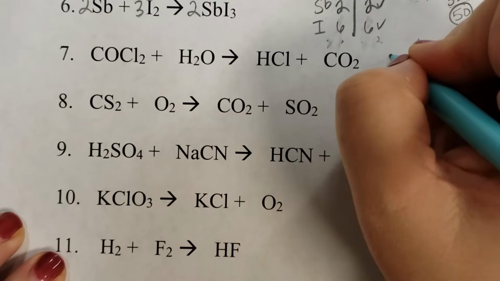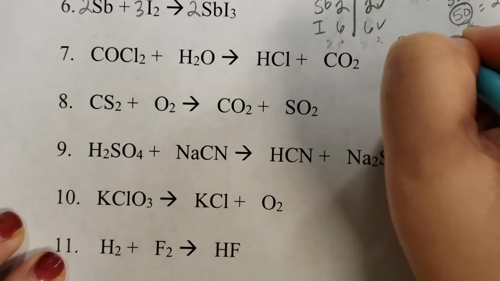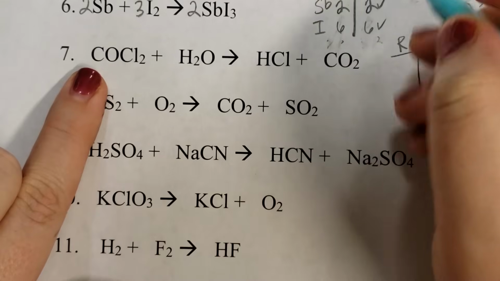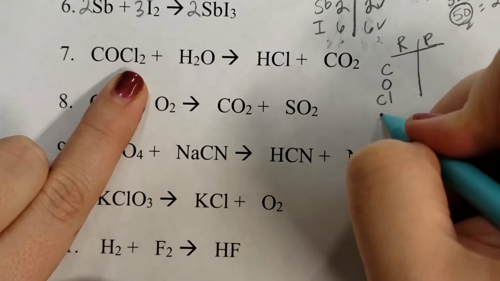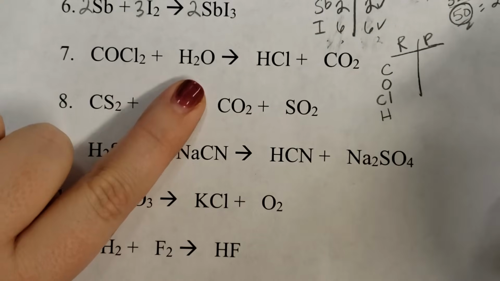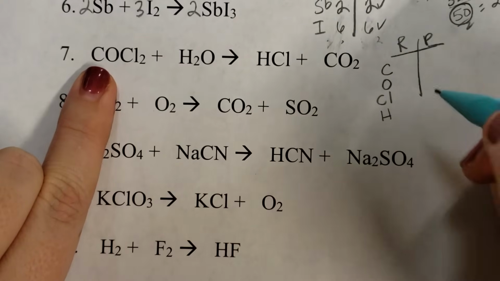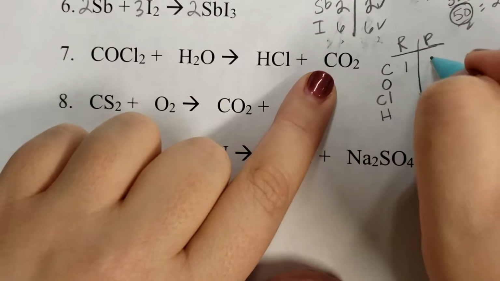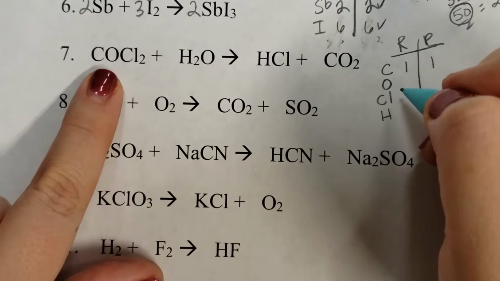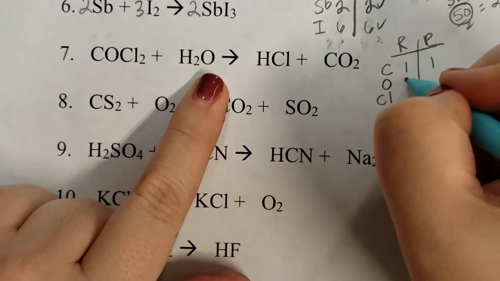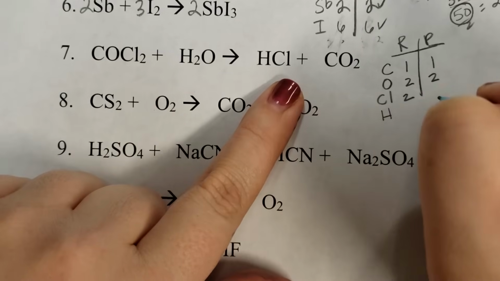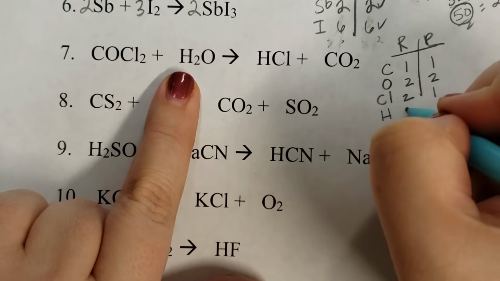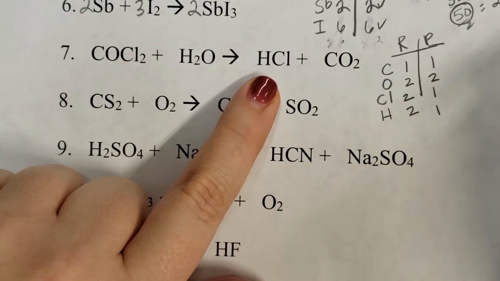So I'm going to make my chart. Have my reactants and my products. So I have carbon, oxygen, chlorine, and hydrogen. Okay, so for C on this side I have 1, C on this side I have 1, O on this side I have 1, 2, on this side I have 2, Cl I have 2 on this side and I have 1 on this side, H I have 2 on this side and 1 on this side.